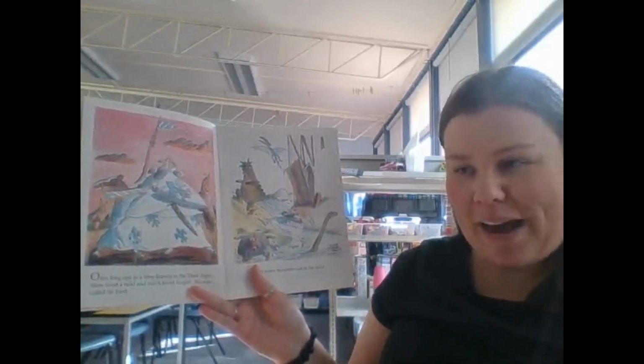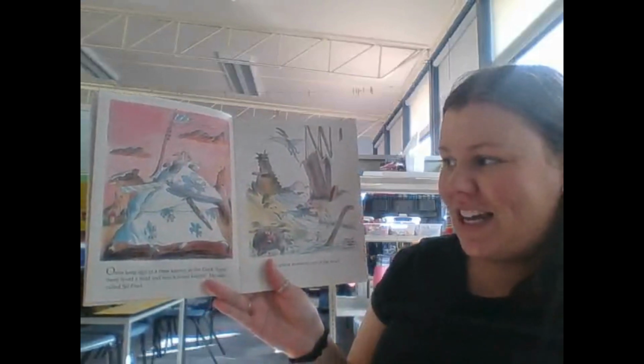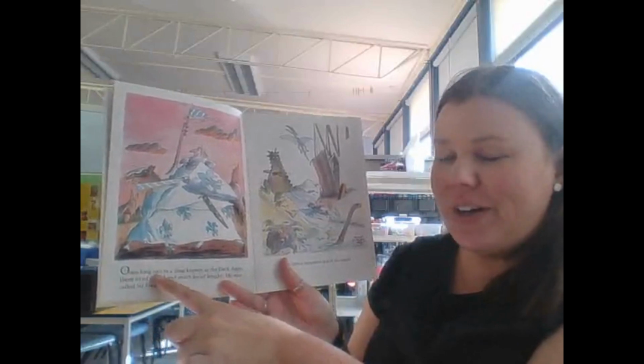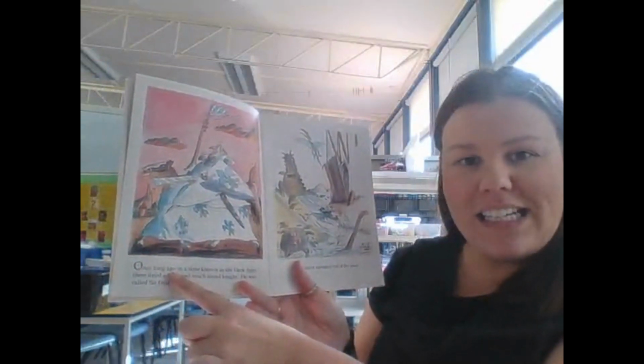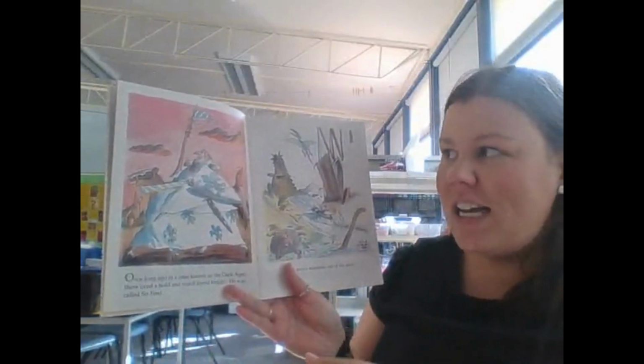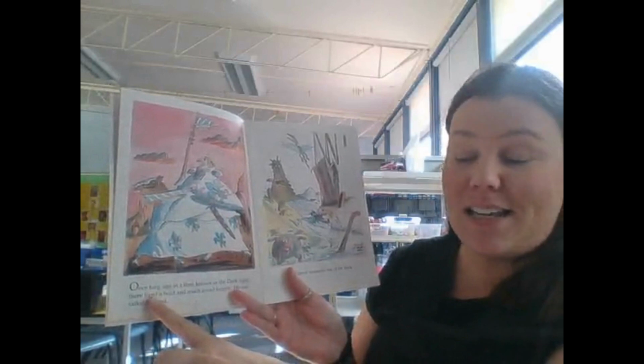So this opening paragraph gives us loads of clues to the when this story is happening. So here I've seen once long ago. So this is telling me that it's happened in the past. It's not happening now. It's not going to happen in the future. This is a story that's happened already in the past, and a long time ago it seems.